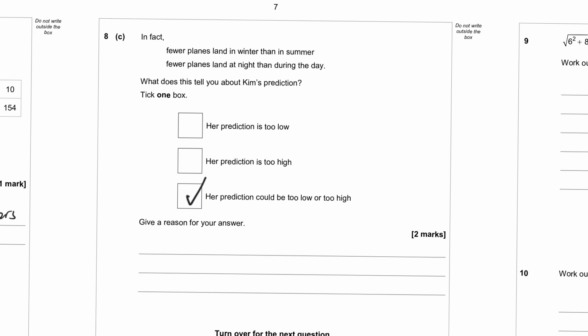Summer could be a mad surge. So let's say in summer she could have more than 150 planes. Then that's going to counteract for the lower planes in winter. Even though it's saying lower planes in winter compared to summer and compared to from nighttime to day, we don't really know the numbers. And so because we don't know the numbers, we don't have enough information to predict whether it's going to be higher or lower.